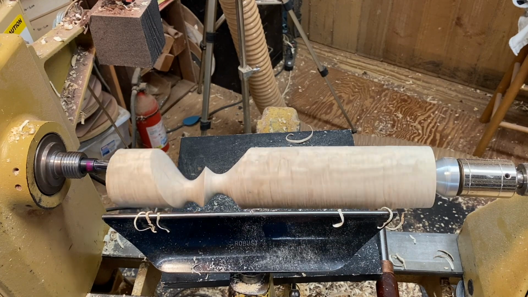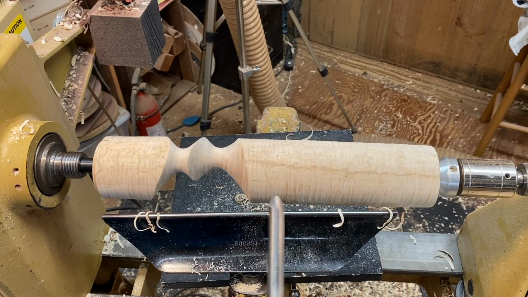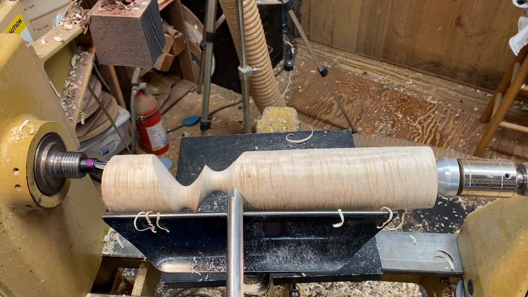Here's the beginning of the third axis. My first cut will go here. I'll start making the cove here and then I'll back it up so I can grab the edge of the second axis.